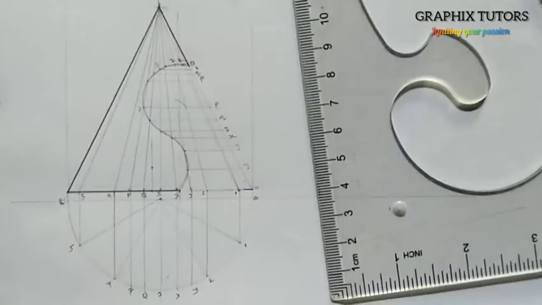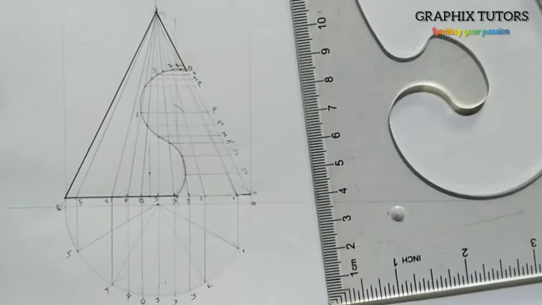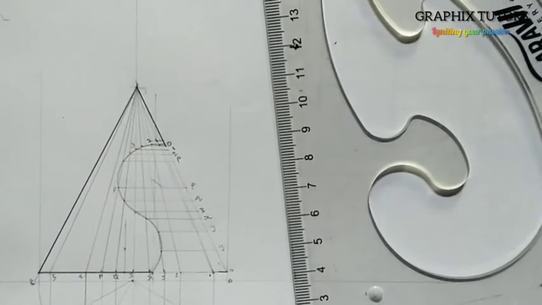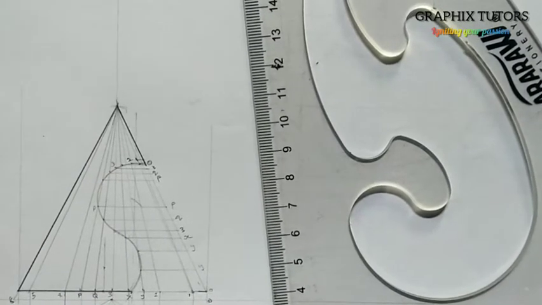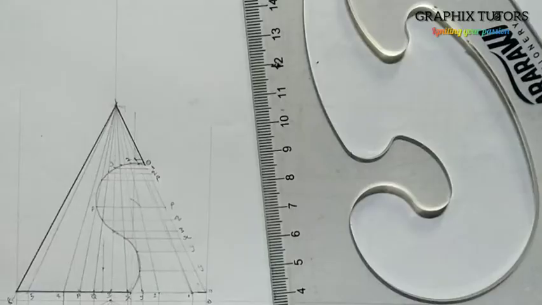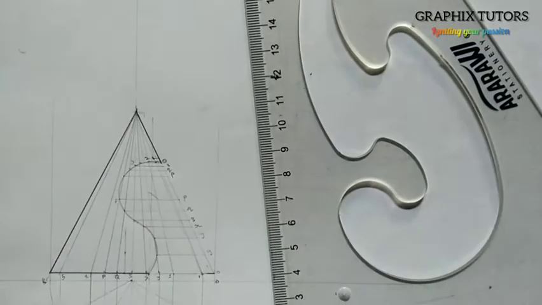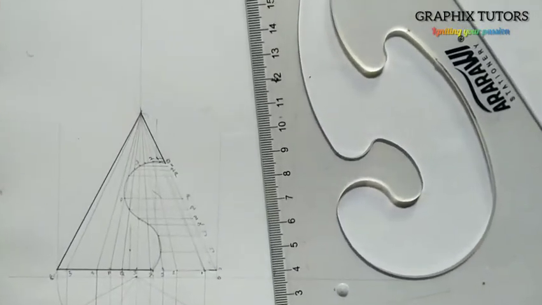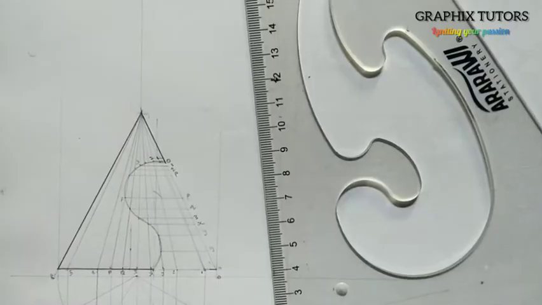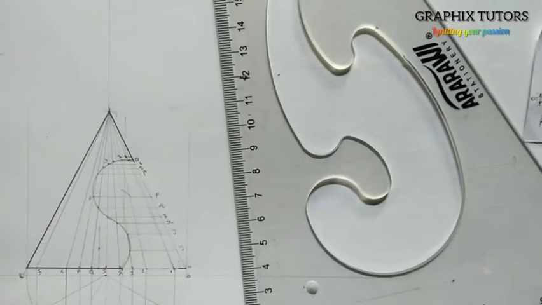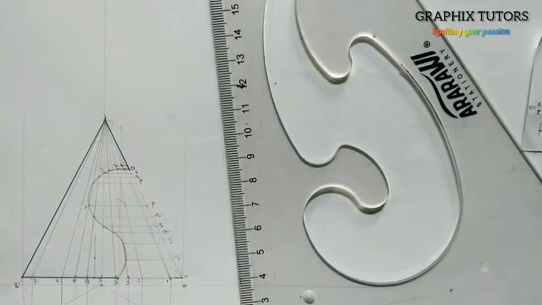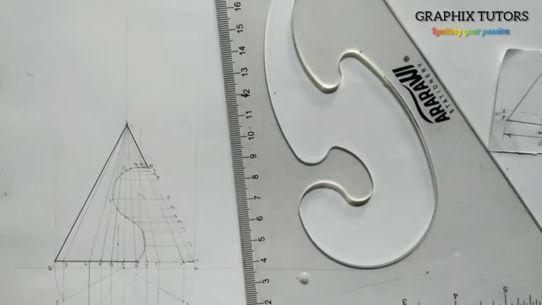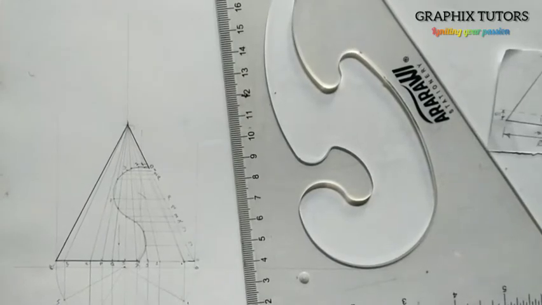Next thing we have to do here is, I want to draw this arc here. So I'm bringing this guy down from this point. And I want to reduce this. I want to reduce that. That's what we have there.